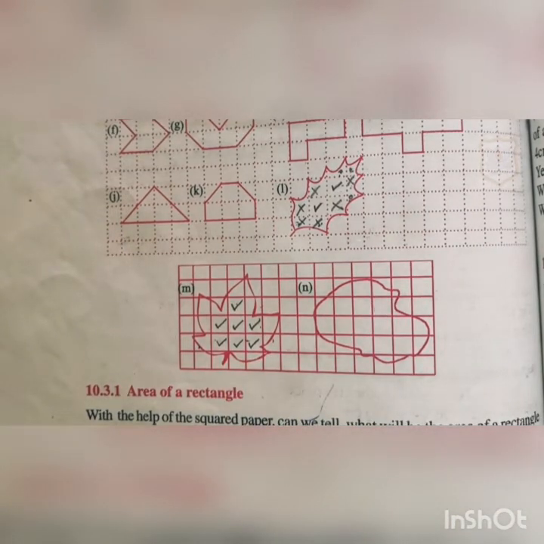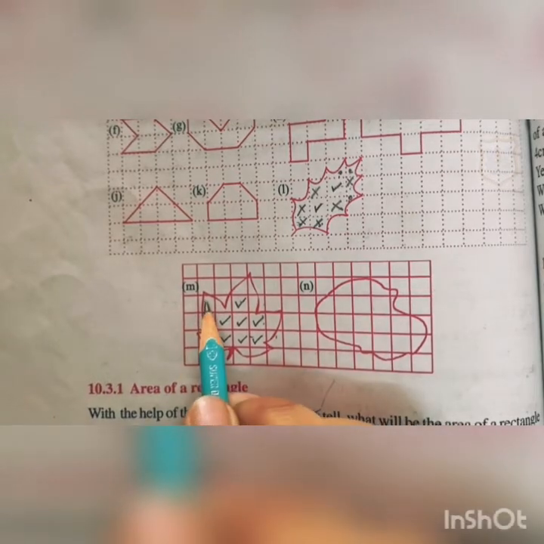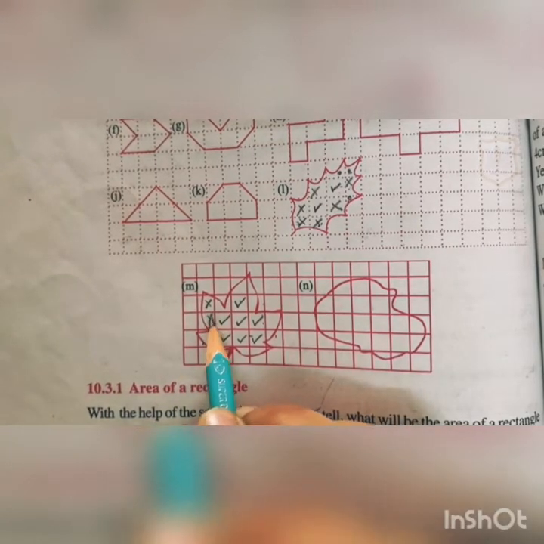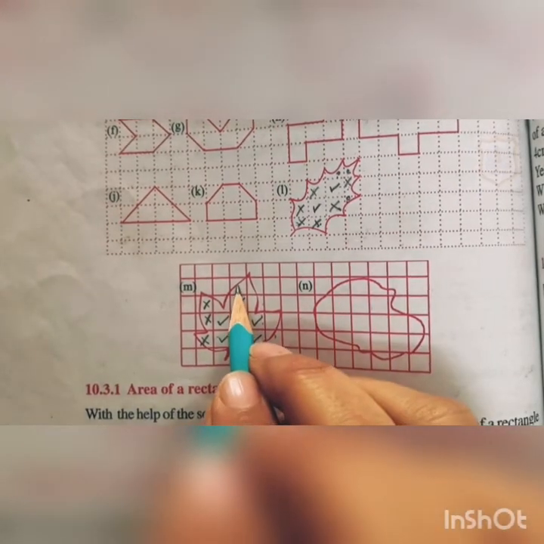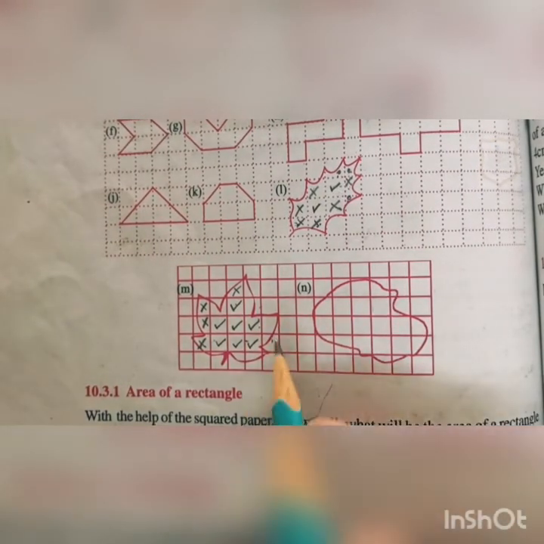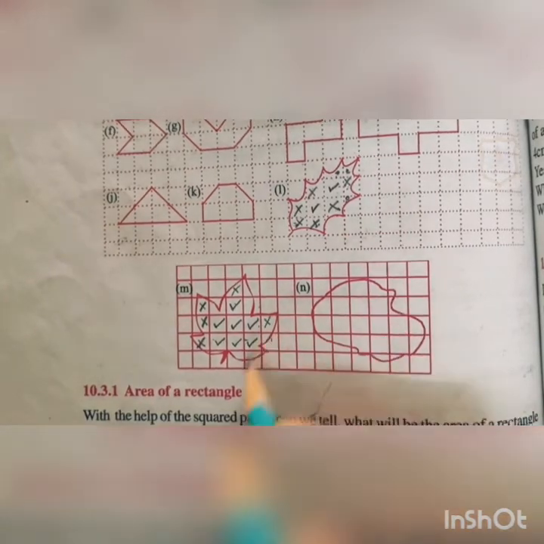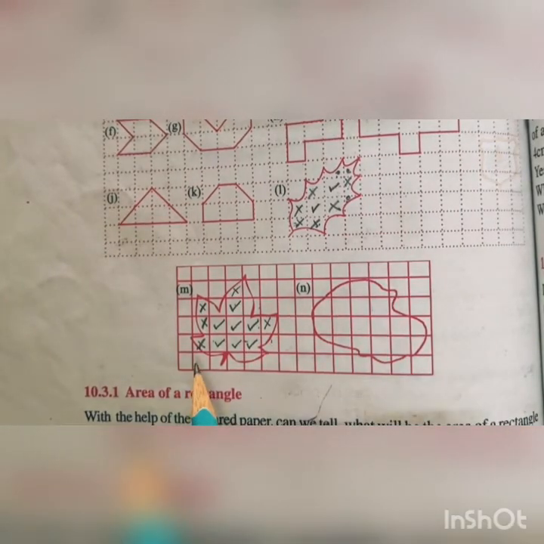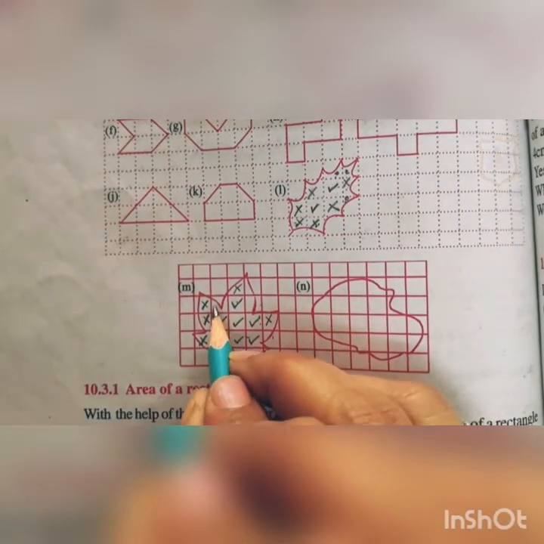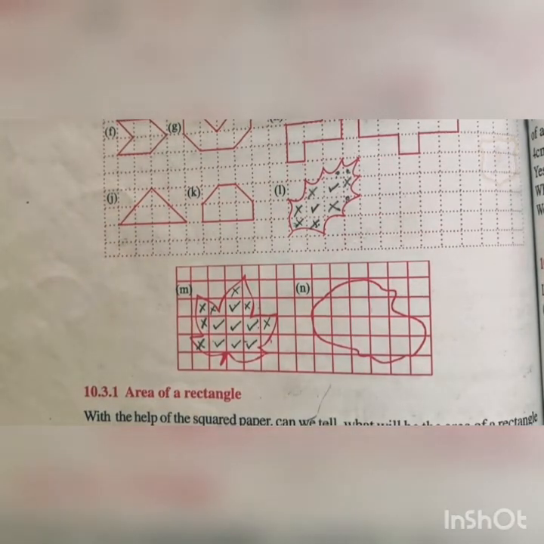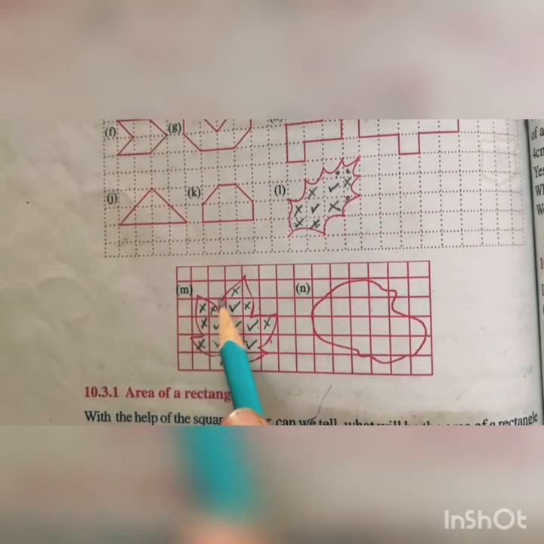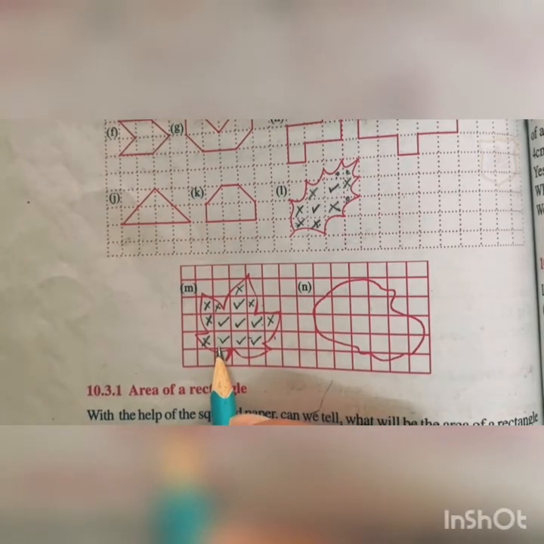Now we'll take the more than half squares. So we'll put a cross on those more than half squares. Now this is more than half square. Again this one is also more than half square. This is also again more than half square. This one also, and this again is more than half square. Here we can say this is less than half square. So first we'll count more than half squares. Here this is more than half square, again this one is also more than half square. Now the rest is all less than half square. So more than half squares are 7 and full squares are also 7.